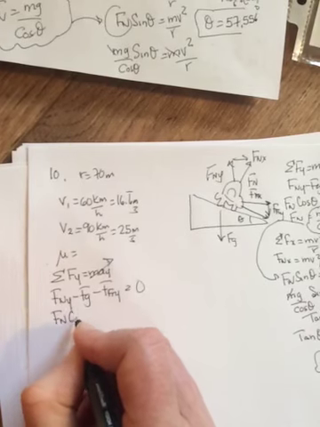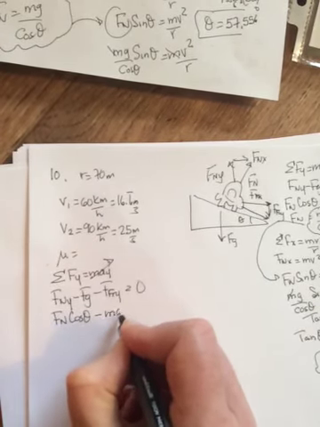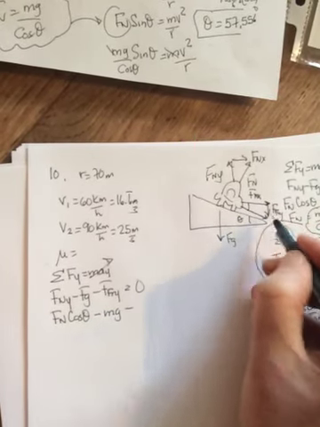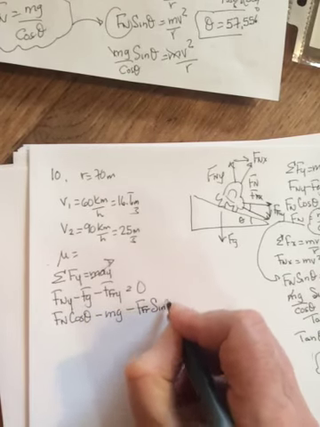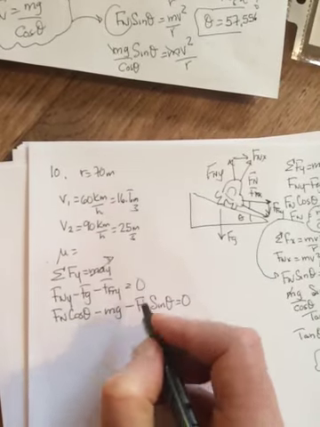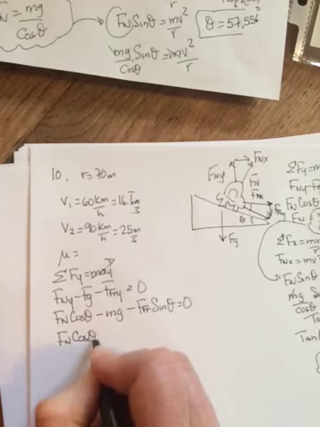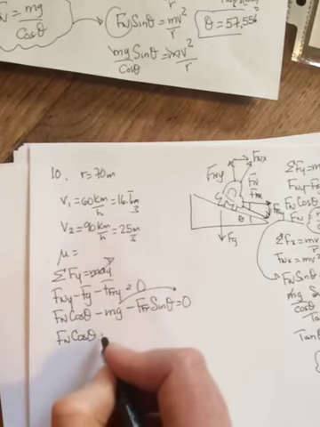Fny is still Fn cos theta, just like it was in the other part. This is still mg, and looking at friction in the y, it's the opposite side, so it's going to be F friction sine theta. You want to solve for Fn, but remember friction has an Fn inside of it. So this is really Fn cos theta. Mg doesn't have an Fn inside of it, so we're going to take this over.